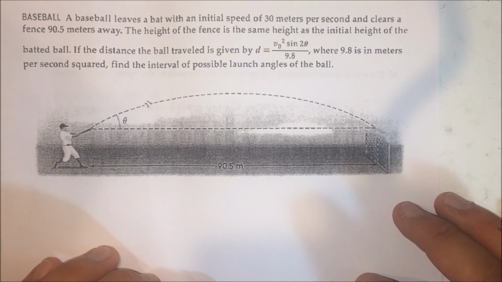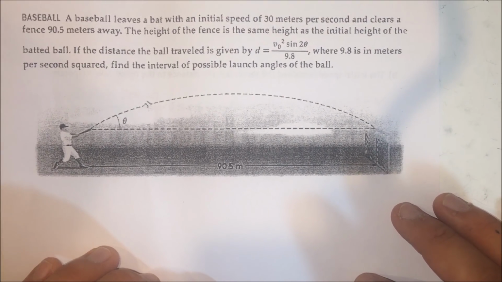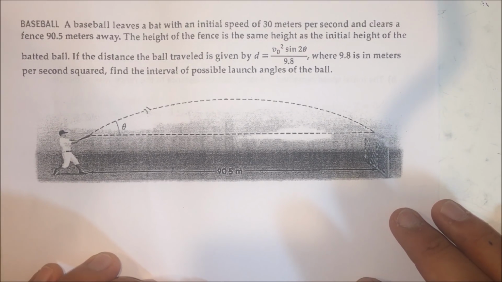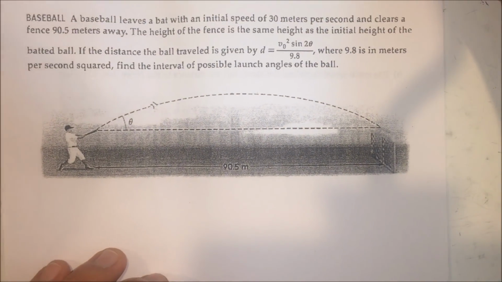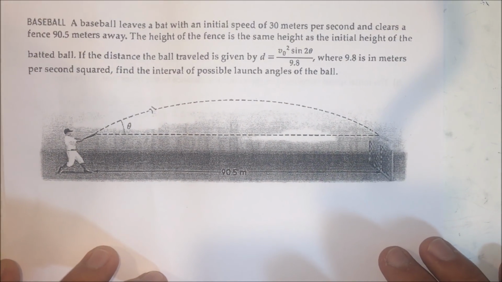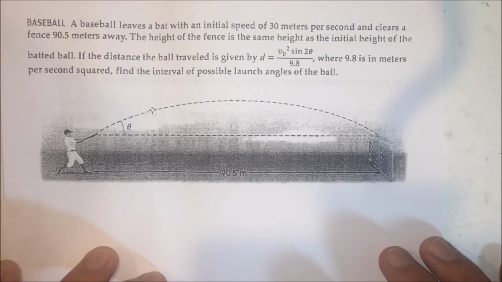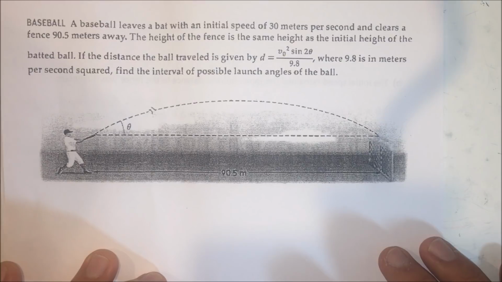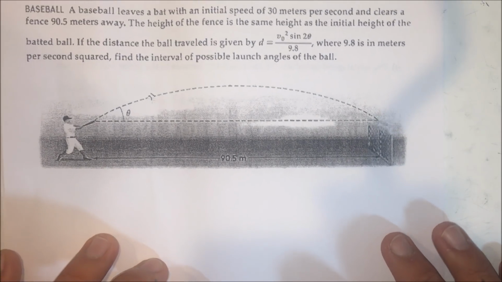Okay, so a baseball leaves a bat with an initial speed of 30 meters per second and clears a fence 90.5 meters away. The height of the fence is the same height as the initial height of the batted ball. If the distance traveled is given by d equals v0 squared times sine of 2 theta over 9.8, where 9.8 is in meters per second squared, find the interval of possible launch angles for the ball.